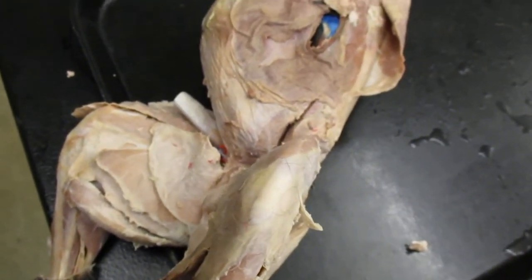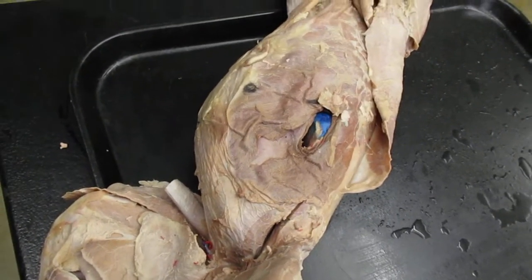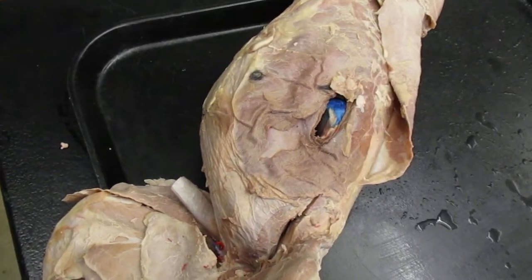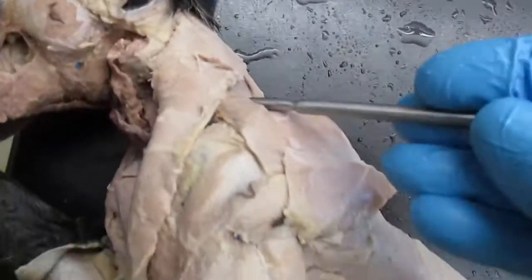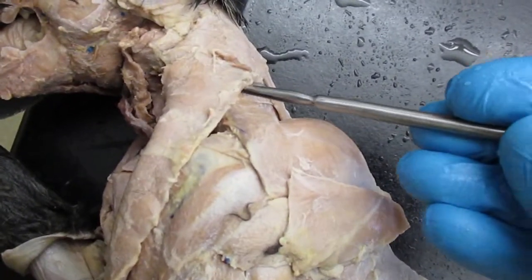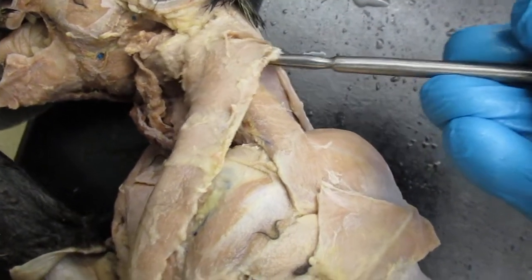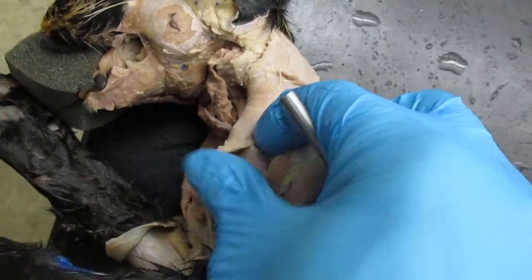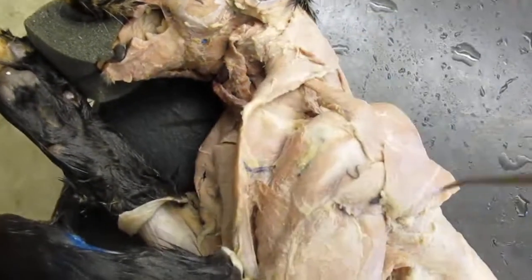I want to talk about the clavodeltoid muscle, or the clavobrachialis. So this muscle, if you look right here, you can pretty much see that you have your clavotrapezius here, and you can feel in there and feel the, yeah, right there is your clavicle bone.